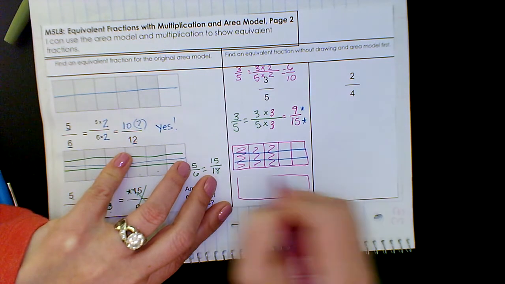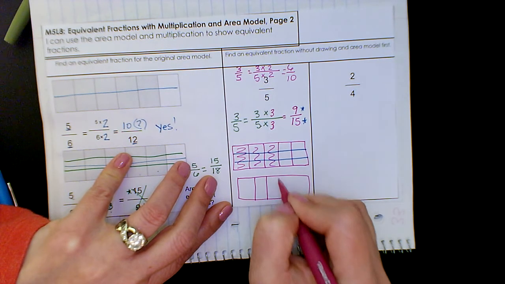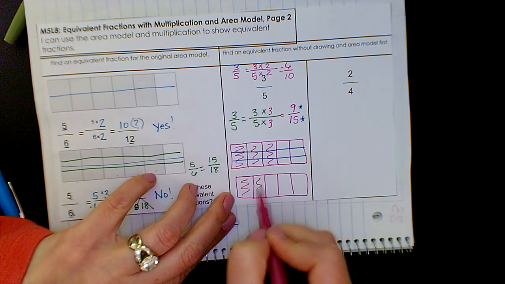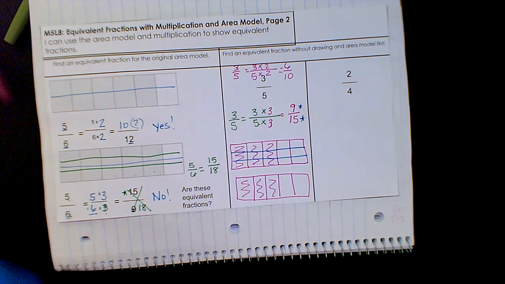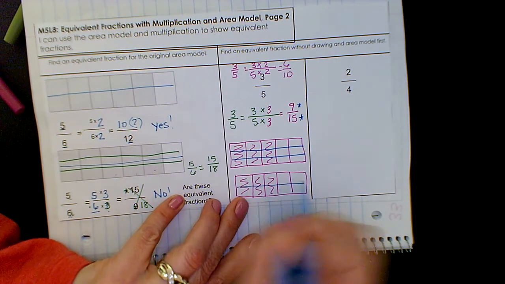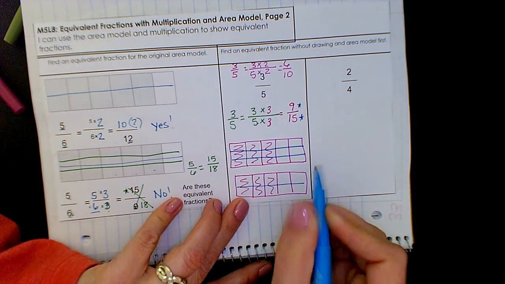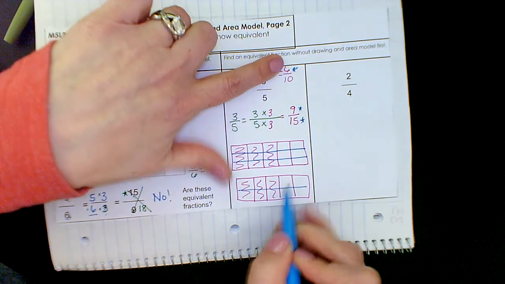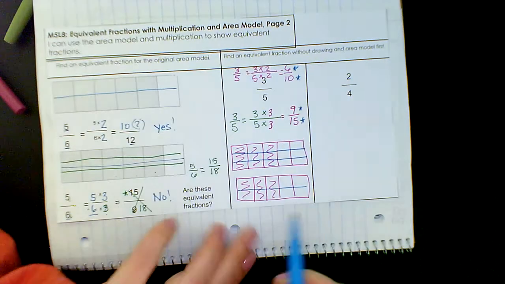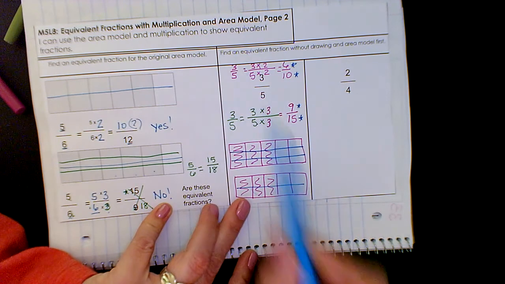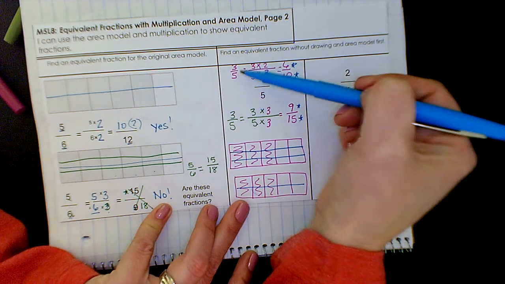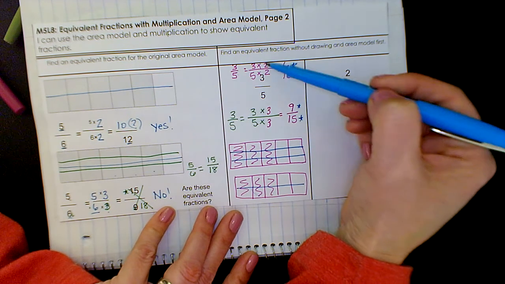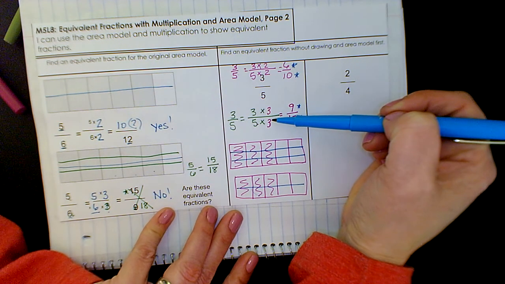Here's another same area model, right? 1, 2, 3, 4, 5. Okay, color in that 3. And this time I'm only going to multiply it by 2, so I should only have 2 equal parts. 1, 2. Okay, let's see if I get 6/10. 1, 2, 3, 4, 5, 6. Ooh. 6, 7, 8, 9, 10. Is this another equivalent fraction to 3/5? Yeah, 3/5 is equivalent to 6/10, or 3/5 is equivalent to 9/15, because we multiplied it by the same number.